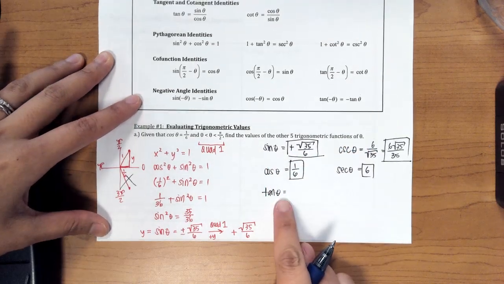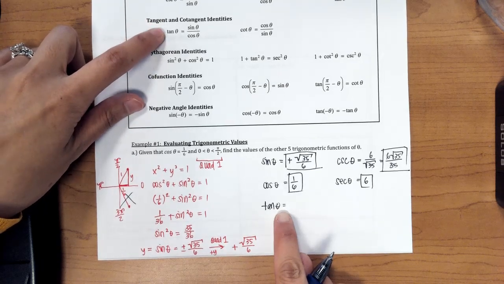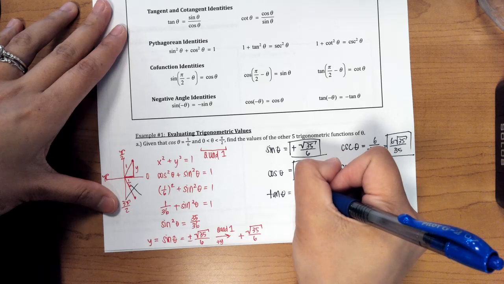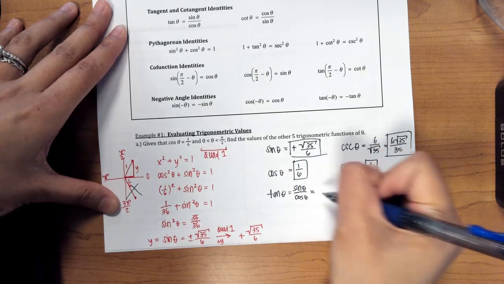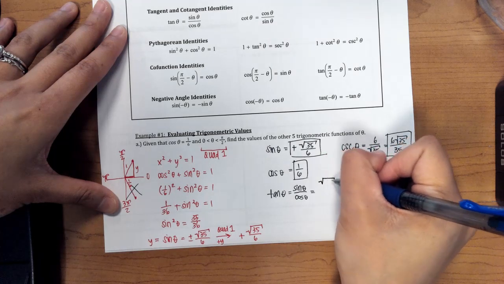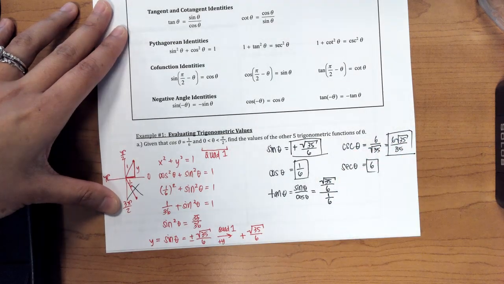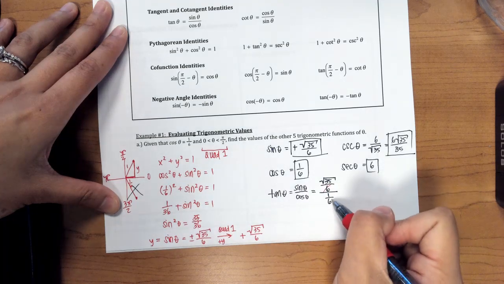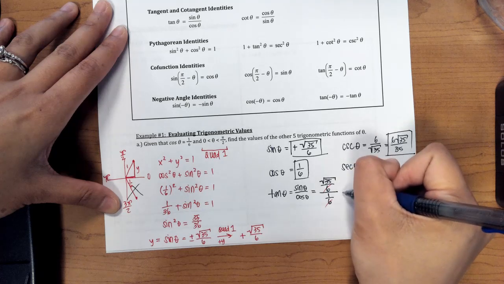Tangent theta, if you guys remember, is the same as y over x or sine over cosine. So that means I'm going to take root 35 over 6 all over 1 over 6. We know that if the denominators are the same, we can cancel them out by multiplying by 6 over 6.